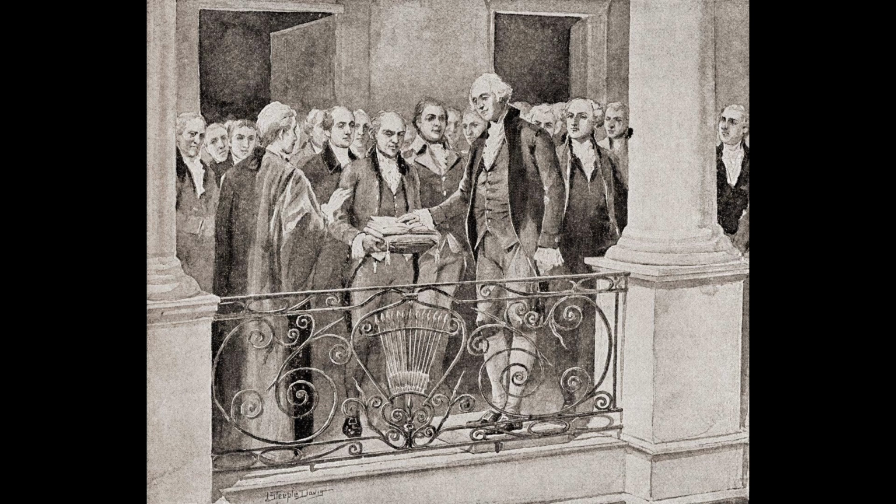Before he enter on the execution of his office, he shall take the following oath or affirmation. I do solemnly swear, or affirm, that I will faithfully execute the office of President of the United States, and will, to the best of my ability, preserve, protect, and defend the Constitution of the United States.